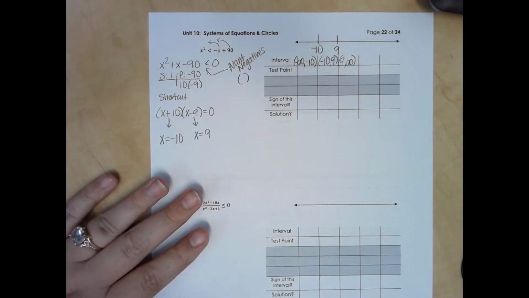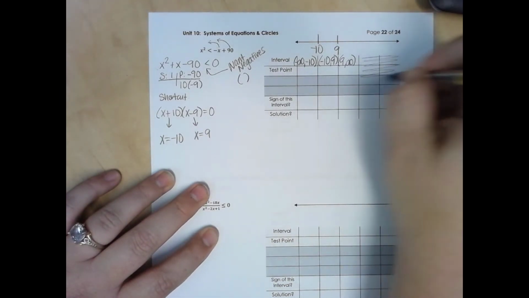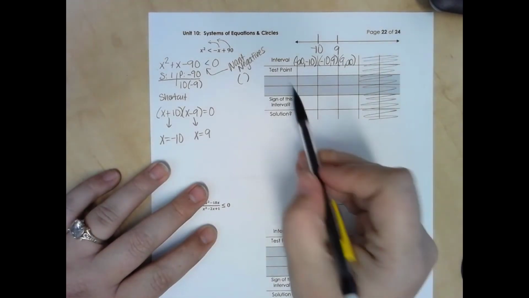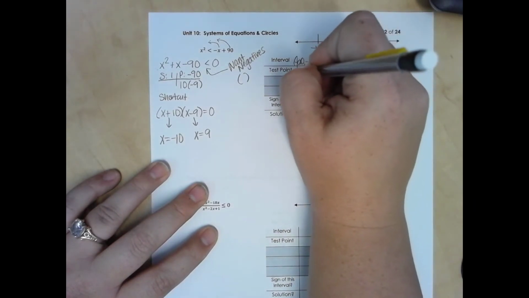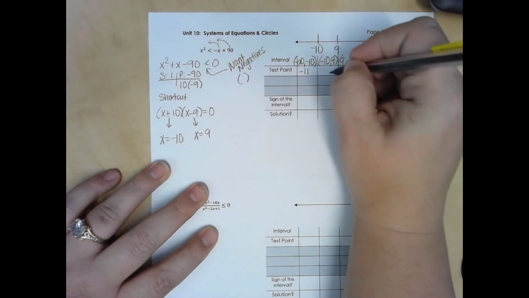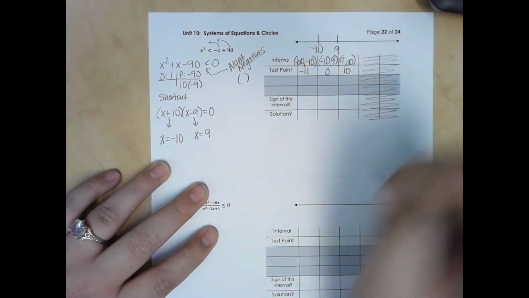Now notice here I have a couple of extra columns. That's just because I pretty much use the same table on all these problems. So these are just extra, so I'm just going to mark those out. We don't need them. All right, so let's pick some test points. A number smaller than -10 would be like -11. Something between -10 and 9, I'm going to pick 0. And something bigger than 9, I'm just going to pick 10.